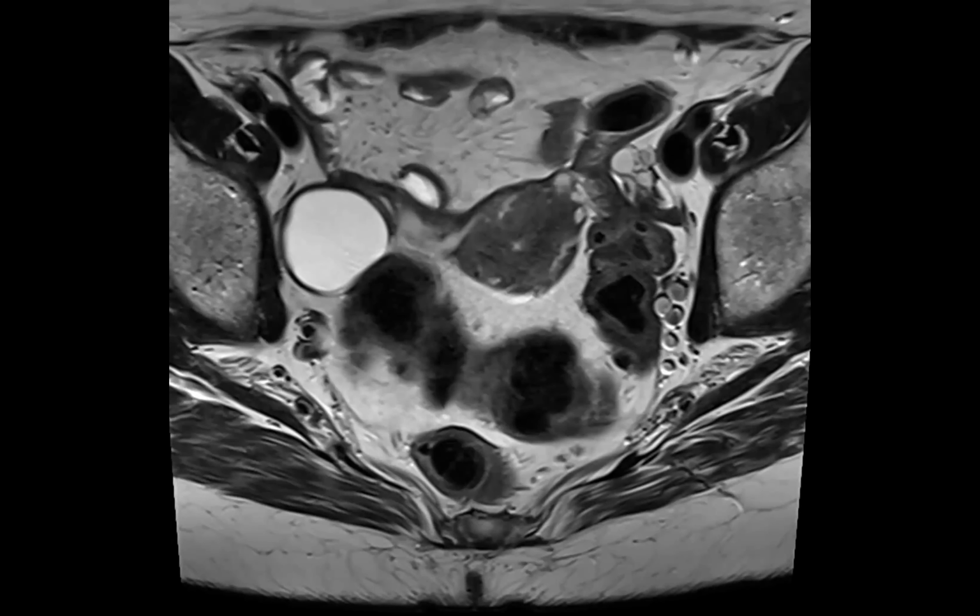Correct. One thing I'm thinking about is a cystadenofibroma. Yes, that's exactly what this thing was. And I'm like, what is a cystadenofibroma? So my colleague looked it up too. The patient underwent surgery, and that's what the path was.